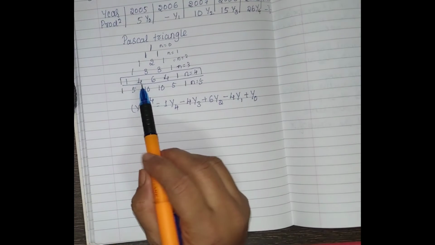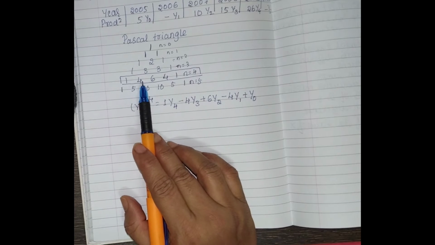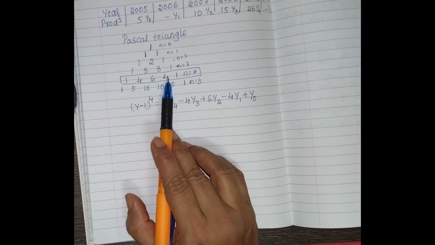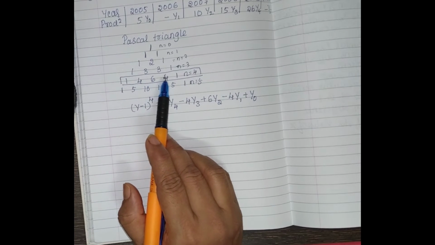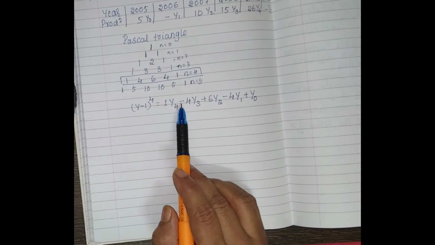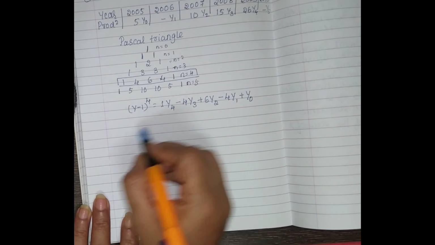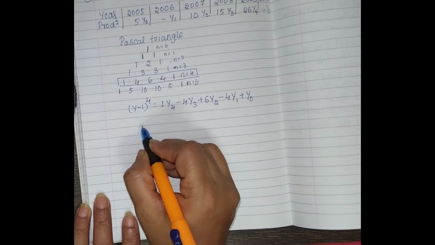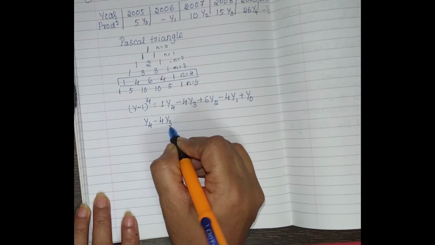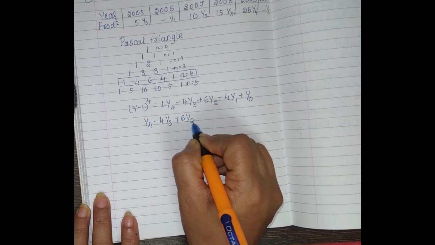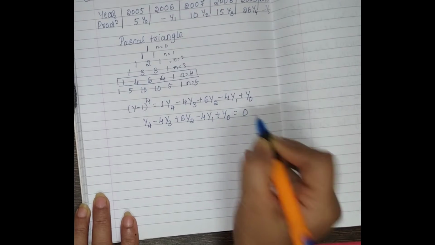This is the formula. Just observe, this is 1y4, going in decreasing order: y4, y3, y2, y1, y0. The signs go plus, minus, plus, minus, plus. The binomial expansion formula is y4 minus 4y3 plus 6y2 minus 4y1 plus y0 is equal to 0.